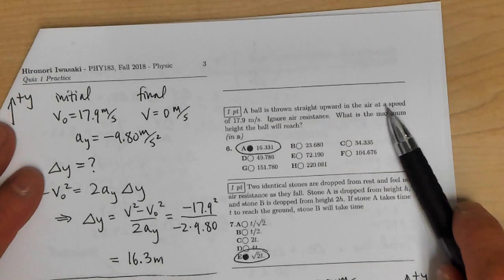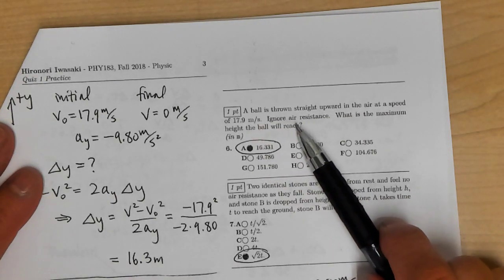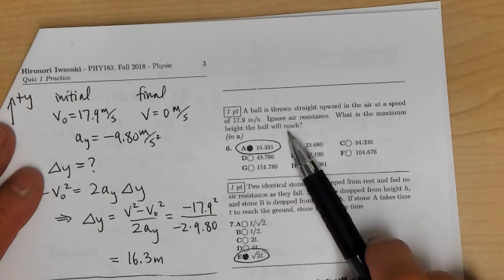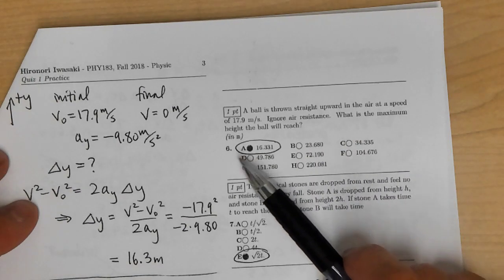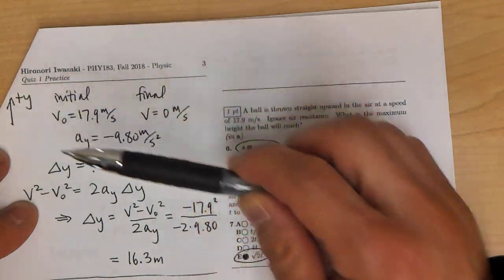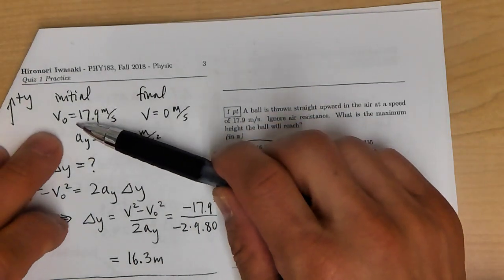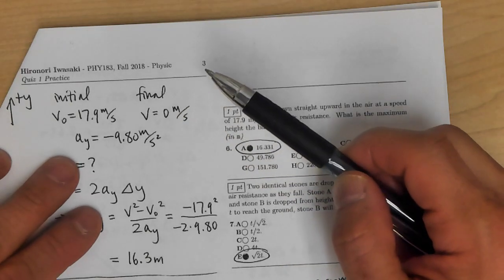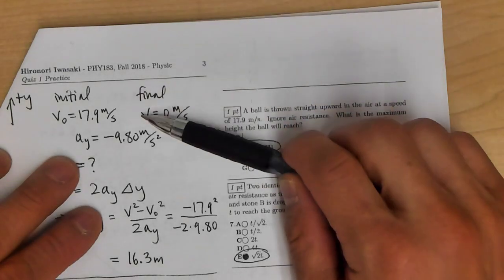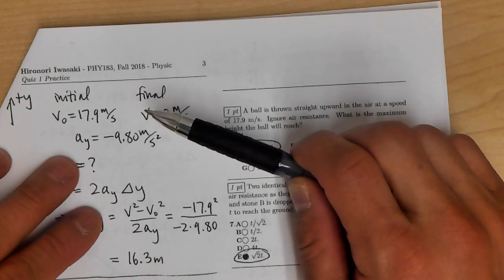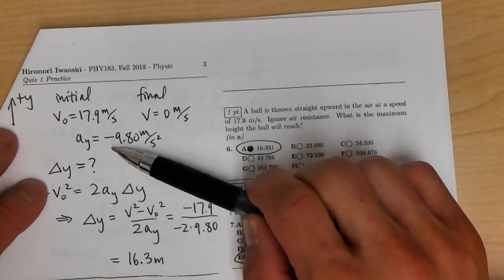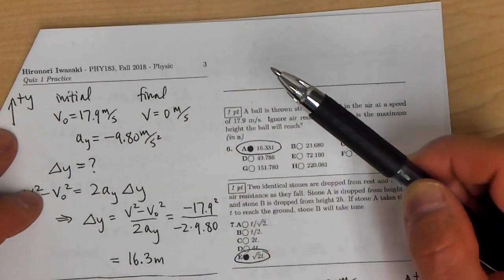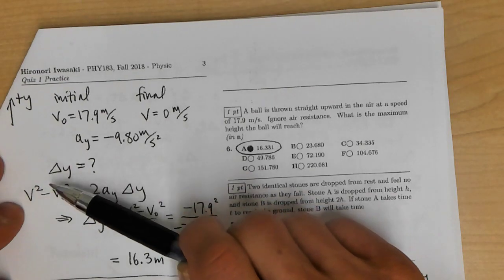Okay, a ball is thrown straight up in the air at a speed of 17.9 meters per second. If you ignore air resistance, what is the maximum height the ball will reach? Okay, this is the positive y direction. So v initial is 17.9, v final is 0. Okay, at the maximum height, the y component of velocity is 0. ay is negative 9.8 meters per second squared. So we want to know delta y.